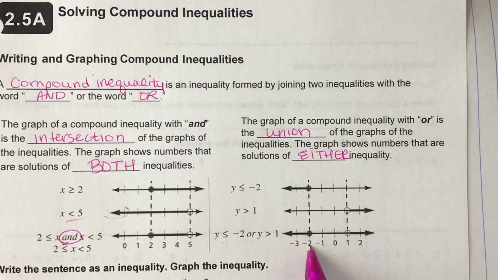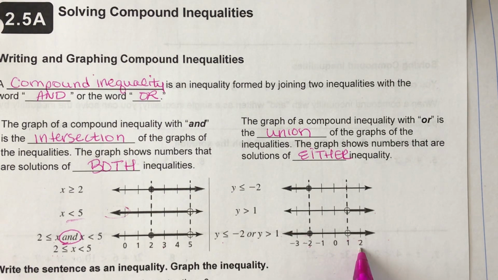So -2 here is a solution to this or statement because it satisfies at least one of the inequalities in the or statement, okay? +2 is also a solution to this or statement, or to this compound inequality, because it is true for at least one of these. Okay, so as long as it's true for at least one, either one, then we're good. It does not have to be true for both. So this is less limiting.